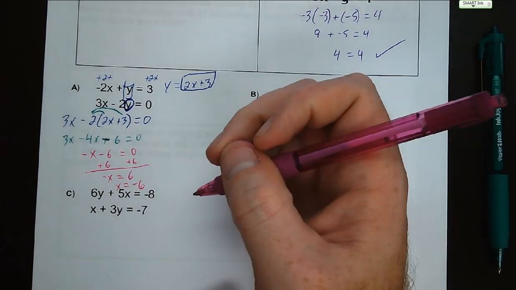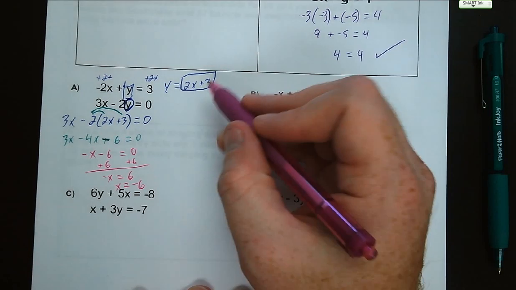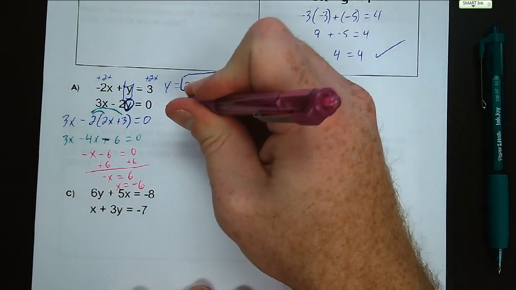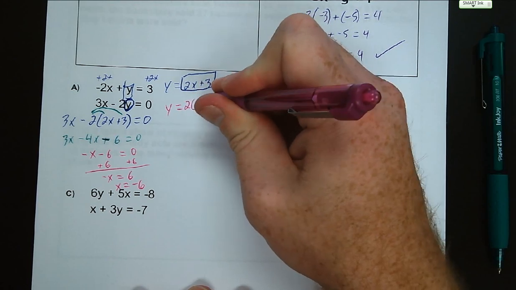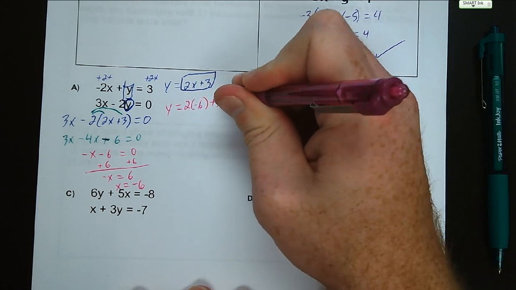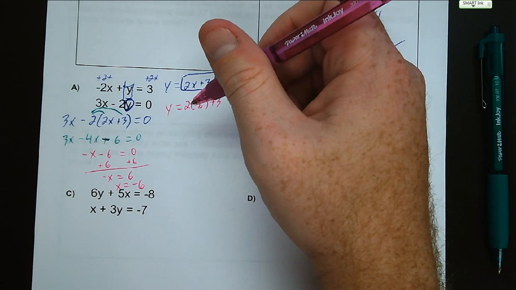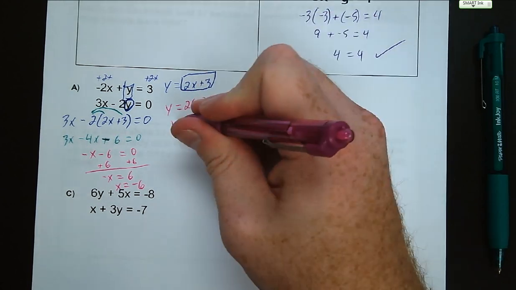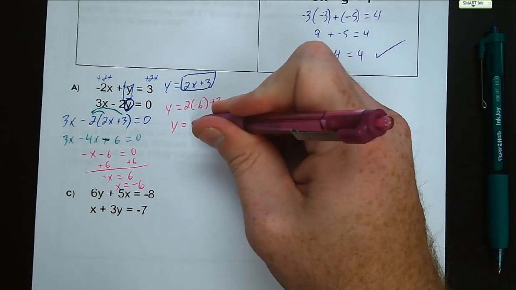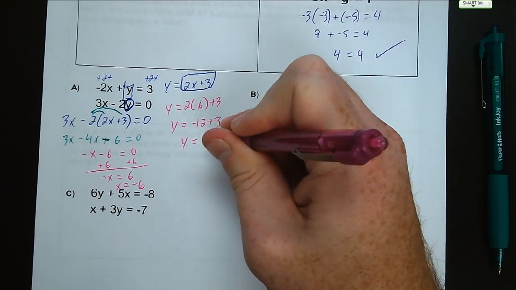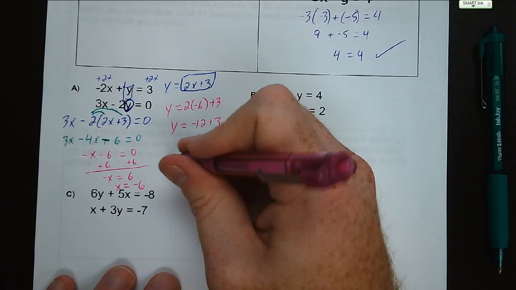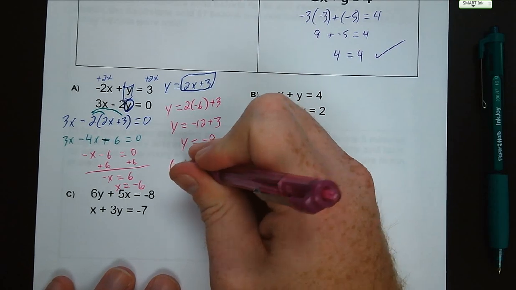And now we plug that back into our equation. y is equal to 2 times negative 6 plus 3. So y is equal to negative 12 plus 3. y equals negative 9. So your ordered pair is negative 6, negative 9.